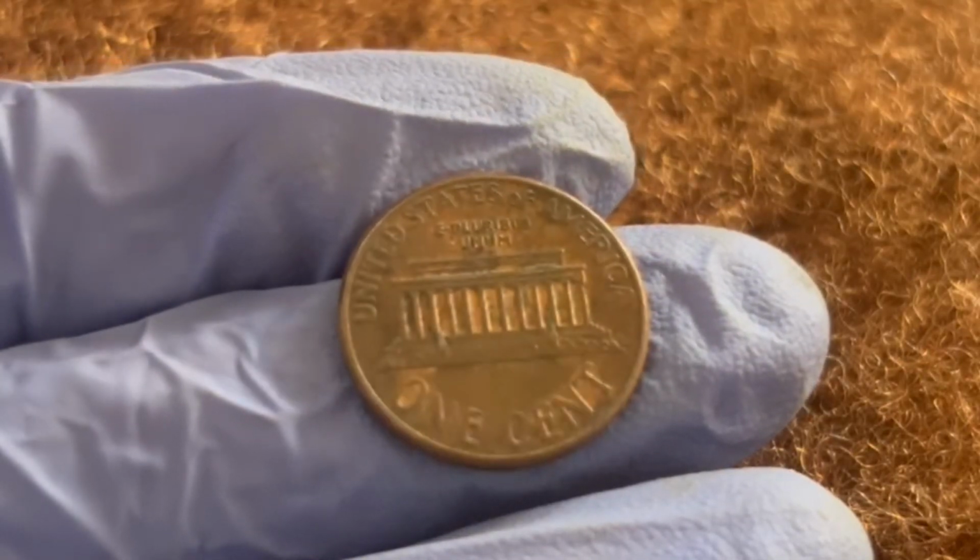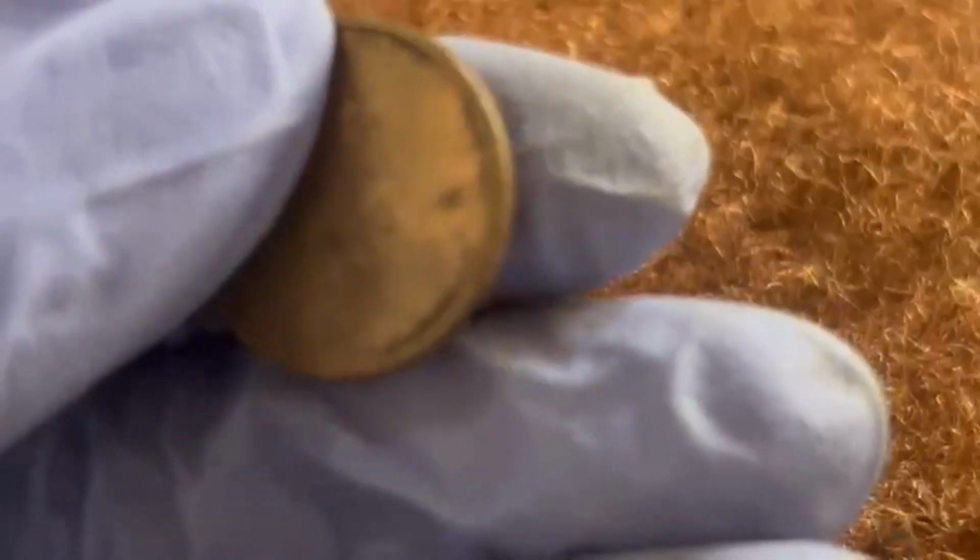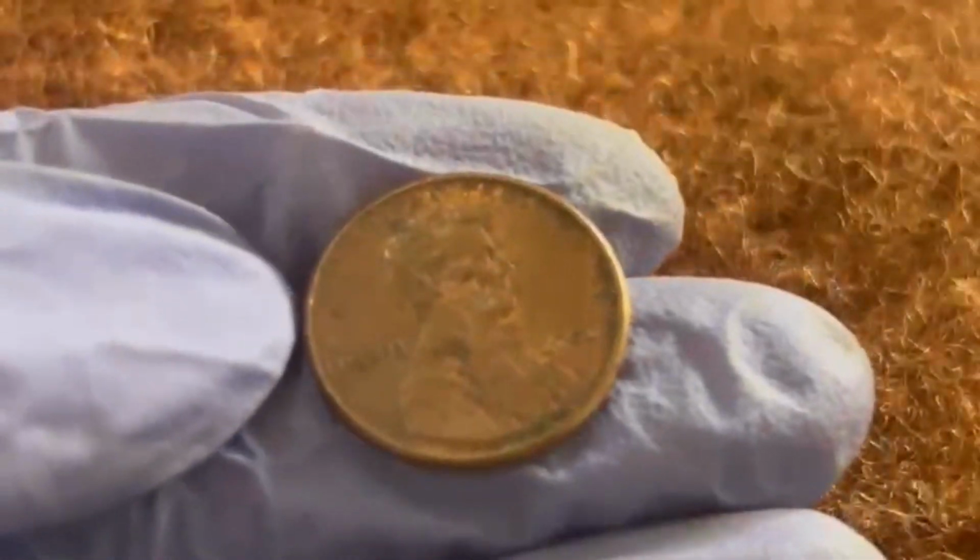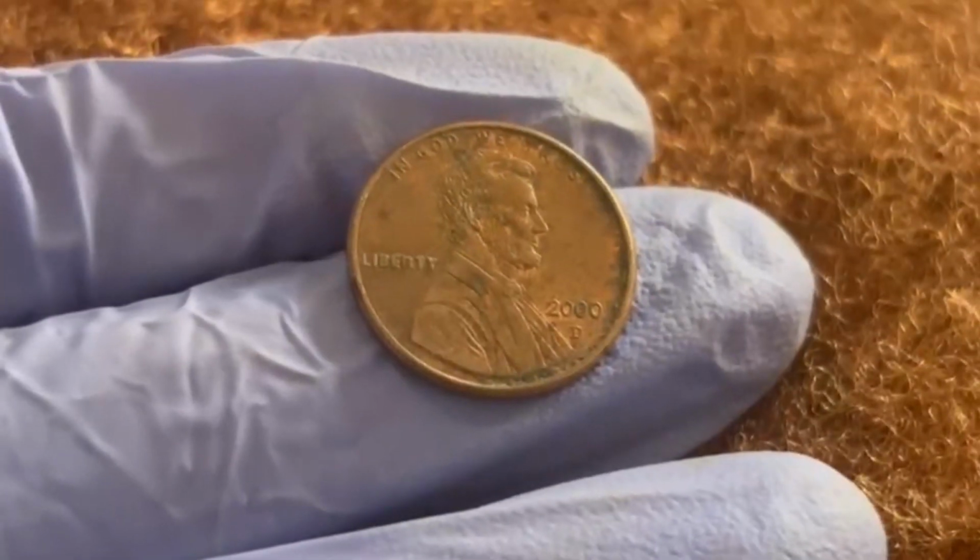Small variations during this manufacturing process can create collectible errors such as off-center strikes, die cracks, lamination flaws, and broadstrikes. These production anomalies transform ordinary coins into unique items with distinctive character.